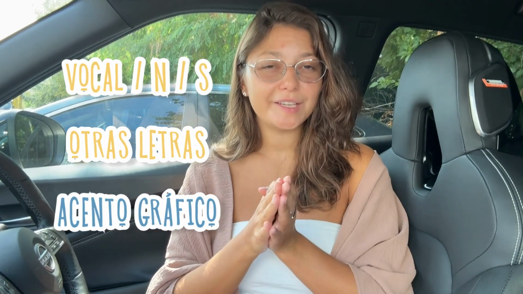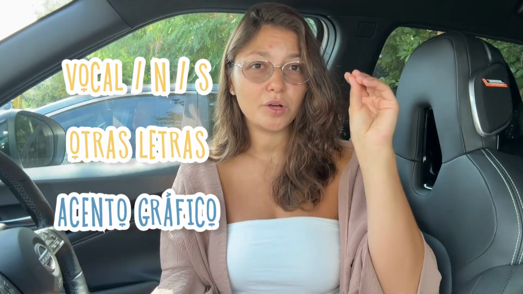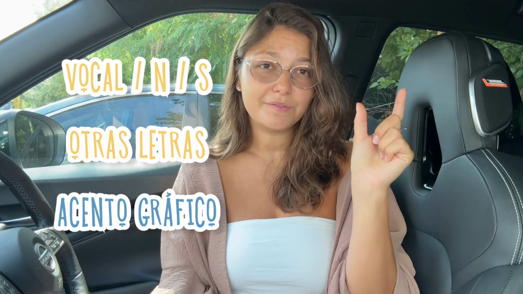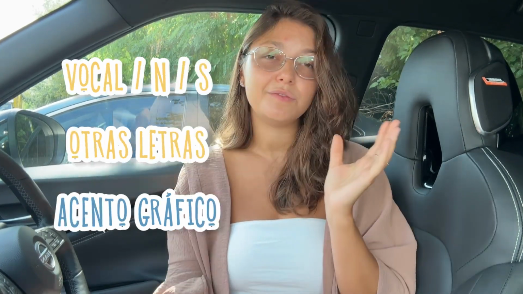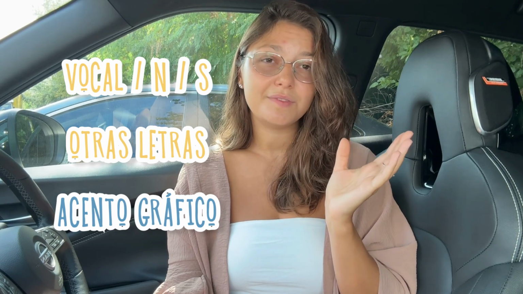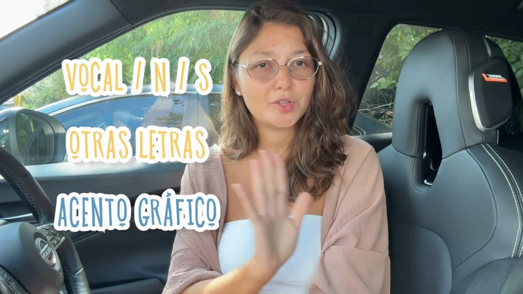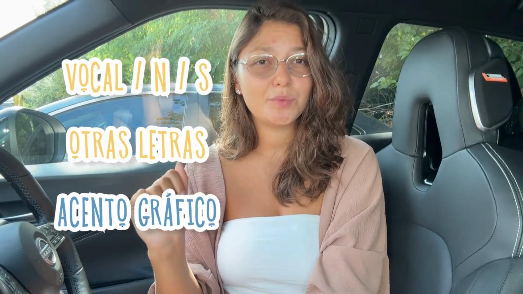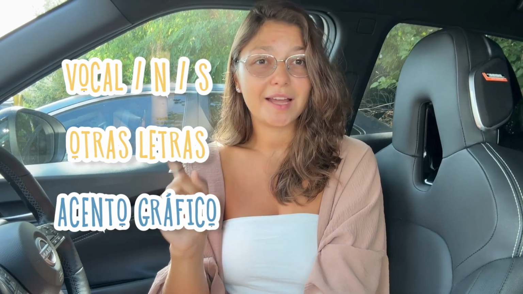Now let's do a little recap. If a word ends with a vowel or N or S, the emphasis is on the penultimate syllable. So it's coche, casa, gafas, a car, a house, glasses. If a word ends with any other consonant except for N or S, the emphasis is on the last syllable. Estoy, azul, ordenador. I am, blue, computer. In case you have an acento gráfico in any word, the emphasis is on the letter that has the acento gráfico. Corazón, árbol, teléfono. A heart, a tree, a phone.